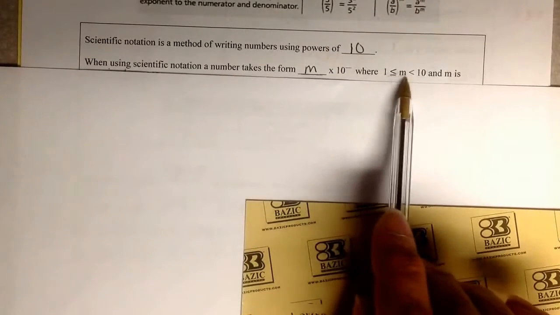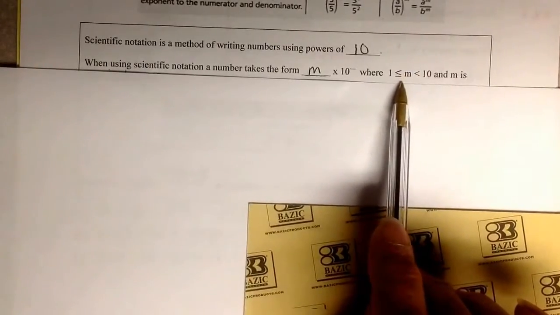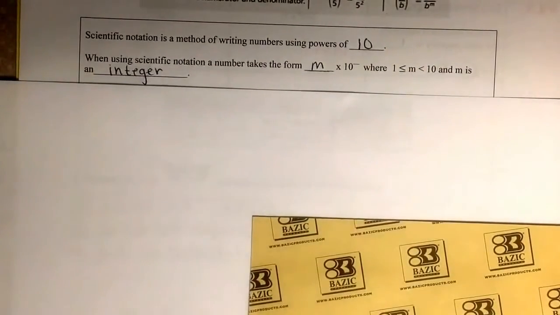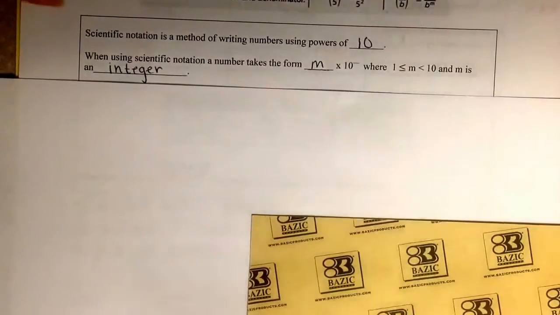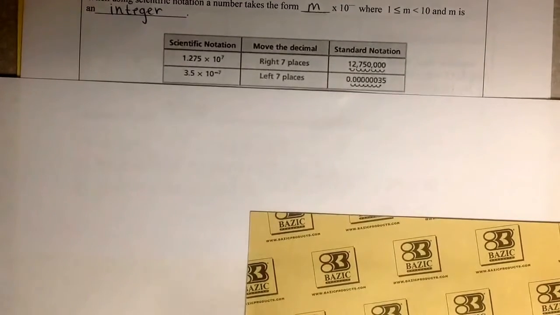Now, m is going to be less than 10, but it is going to be greater than or equal to 1. So m is an integer, I should say, because it's in between here, excluding 10, including 1. So scientific notation, here's a couple of examples.